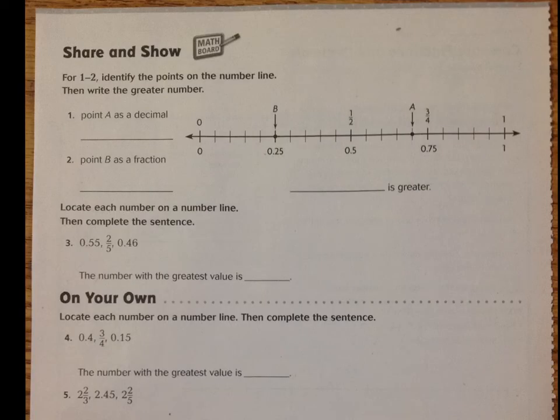For your share and show, you need to press pause, and then you work through 1 and 2 using this number line, and then number 3. After the share and show, I will be going over the answers, at least, of the on your own and problem solving. So press pause and work on the share and show.